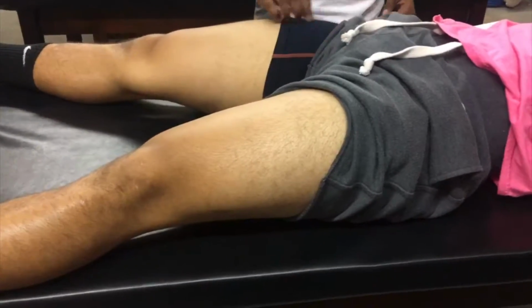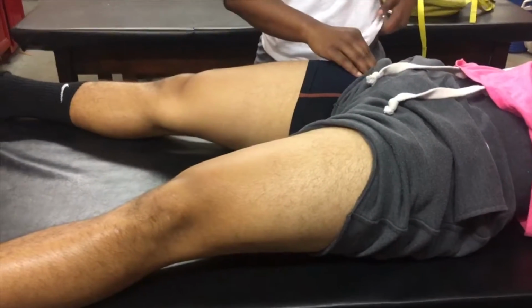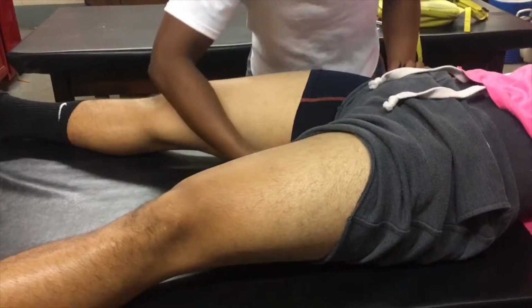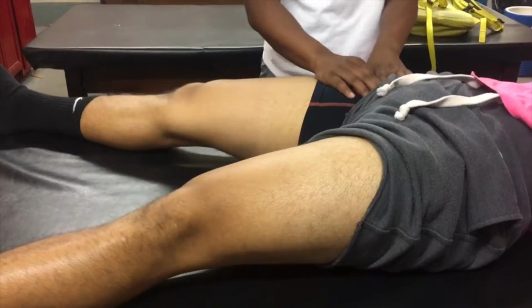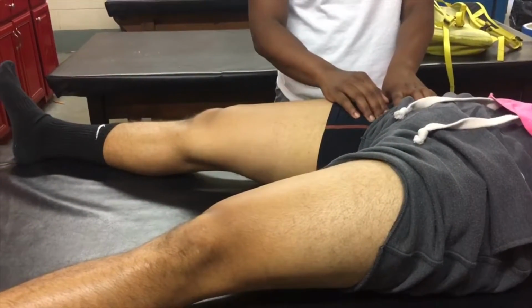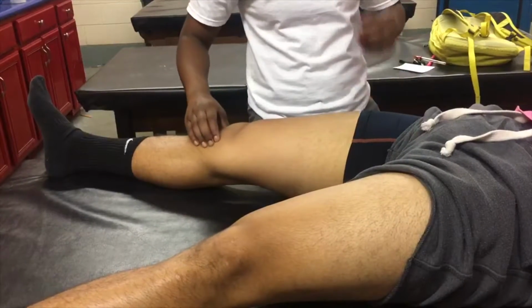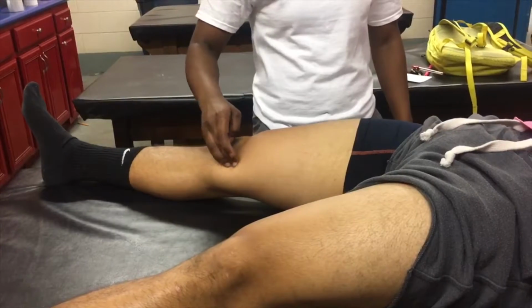Okay. So the gracilis, its proximal origin is the inferior ramus of the pubis. So it's like right in there. Can't really touch it. And then the distal insertion is the proximal medial shaft of the tibia, like right here.